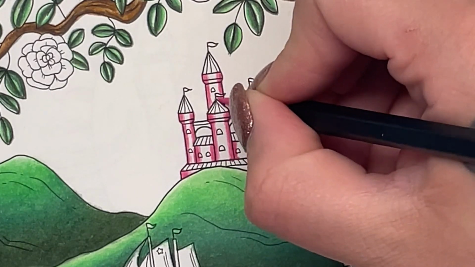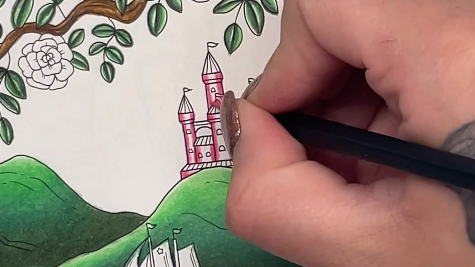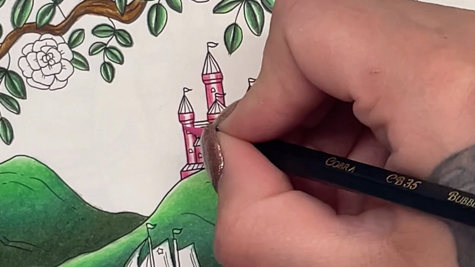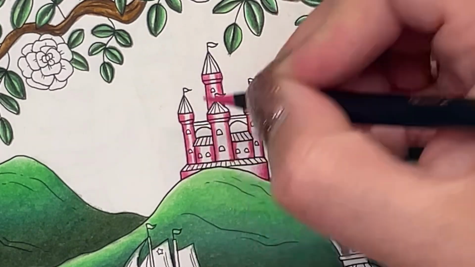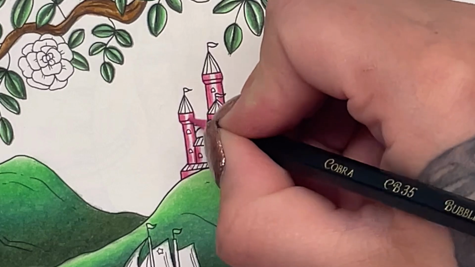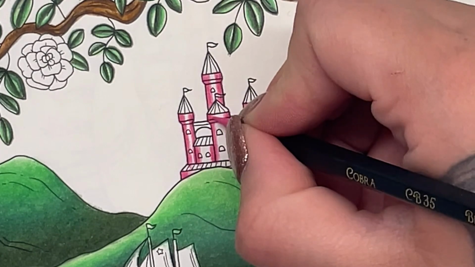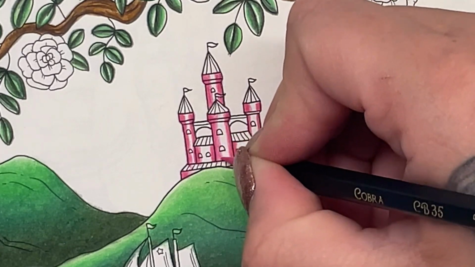So I've got the bubble gum now and I'm just doing my absolute best to colour just a slight bit more into the centre of the white, but not fully colour it. It's very difficult. Sharp pencils are a must for this.